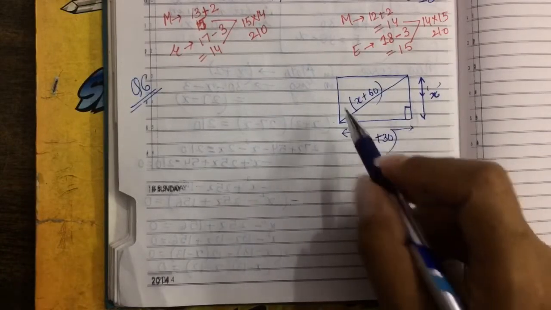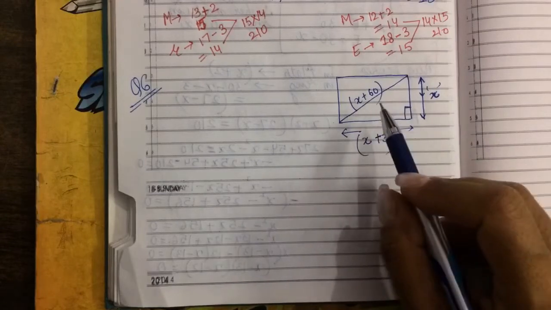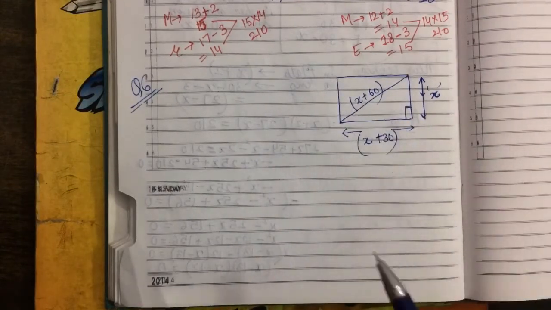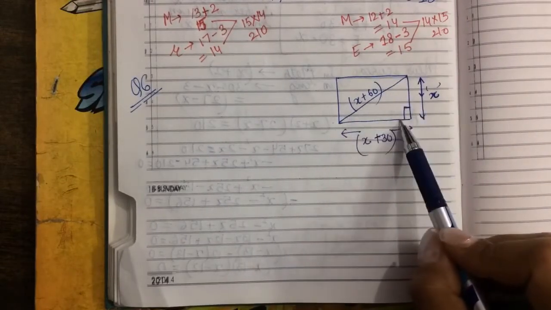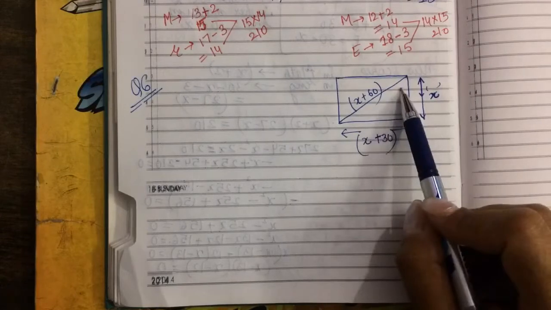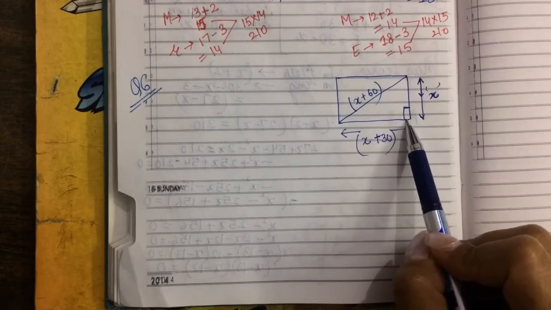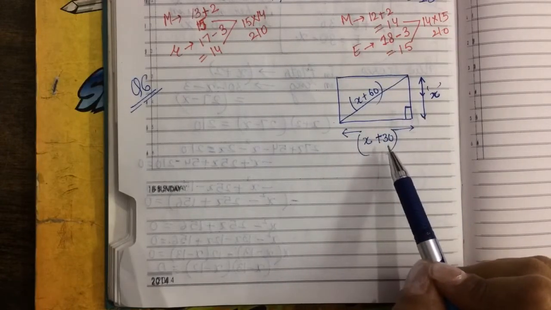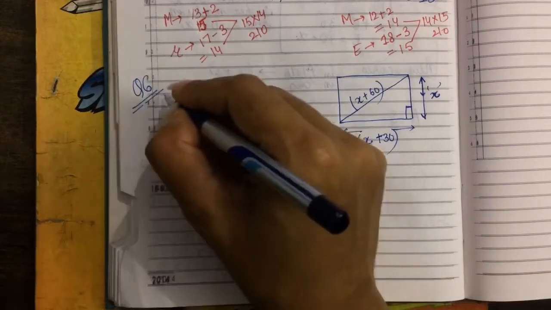And it does not matter which diagonal you take, because in a rectangle both diagonals are equal. So you could have drawn this or this diagonal, the length would be the same. So we will be considering this triangle. This is a right angled triangle. To form a quadratic equation, we will be using this condition, that these are the sides of a right angled triangle, hence they will satisfy the Pythagoras theorem. Let's write down.